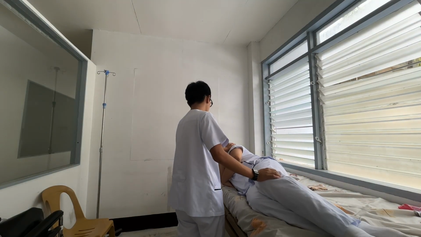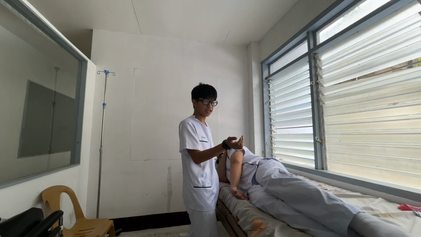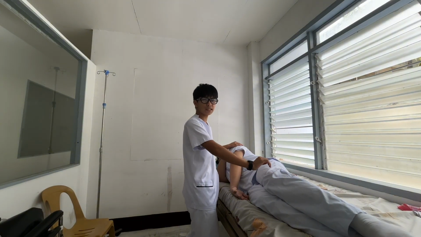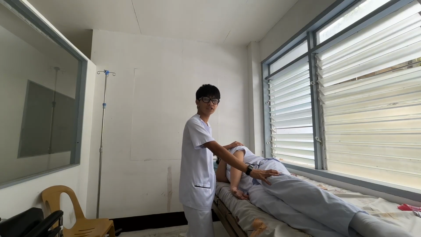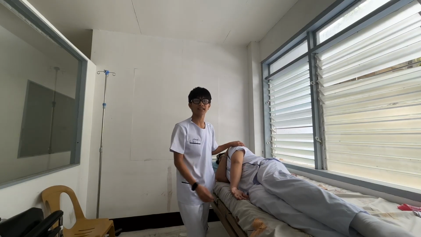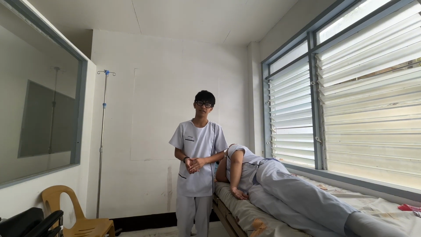Assuming that the bed was raised as high as possible, place one hand behind the patient's shoulder, supporting the neck and vertebra. Use the other hand to grasp the patient's outer thigh.